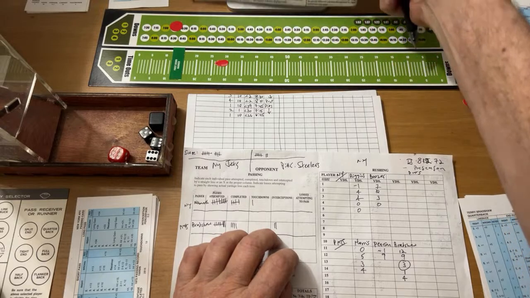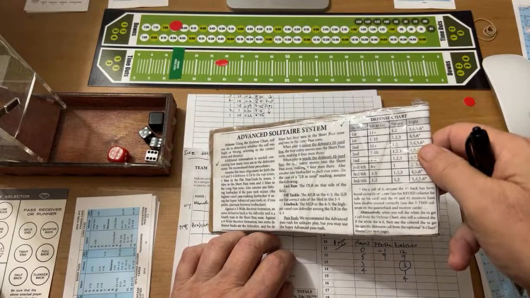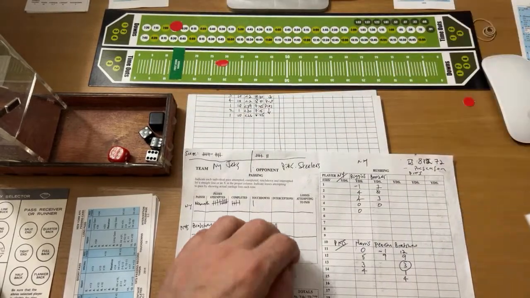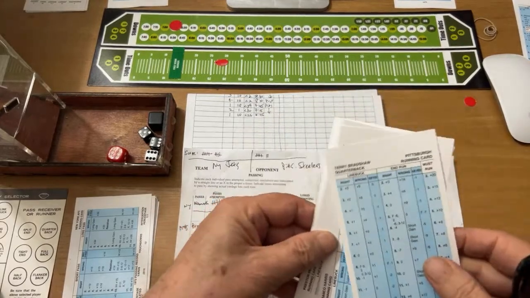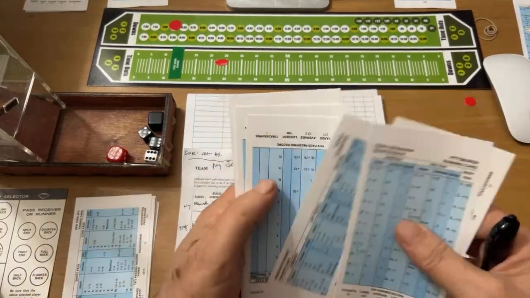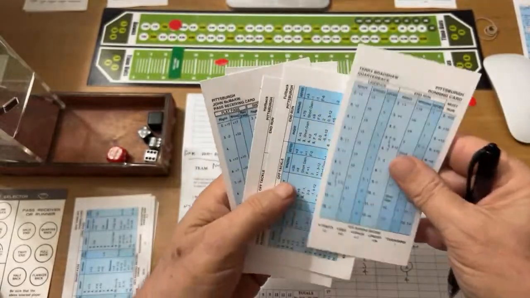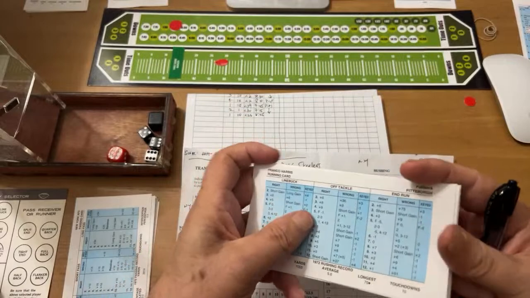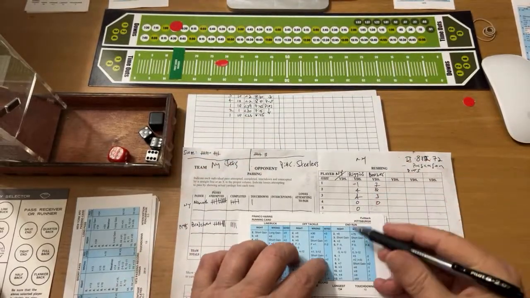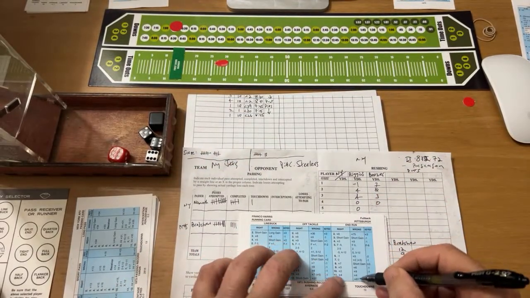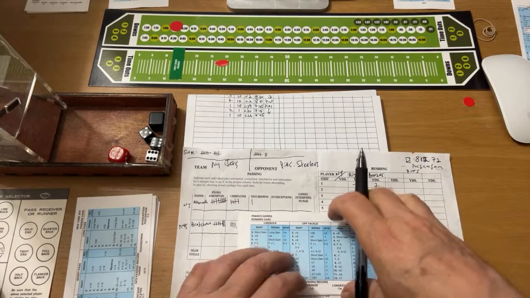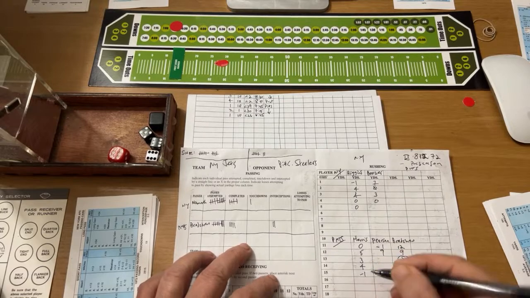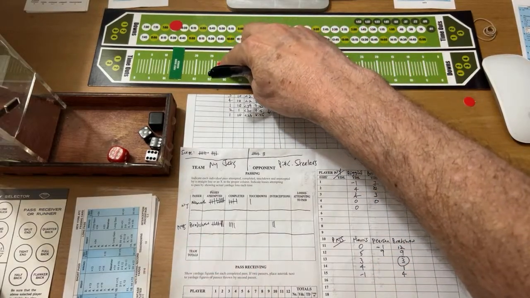And that's a 6. That could mean Harris is keyed. Yeah, he's keyed. They're going to nail him here. He falls back and loses 1.